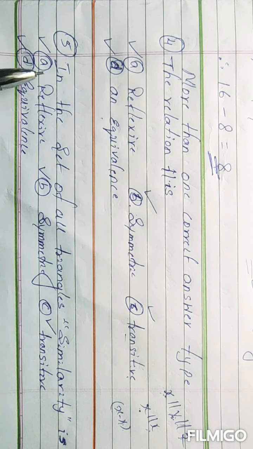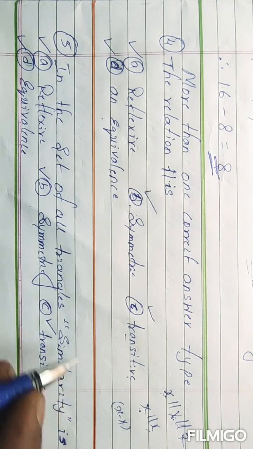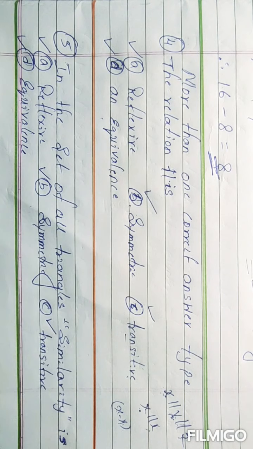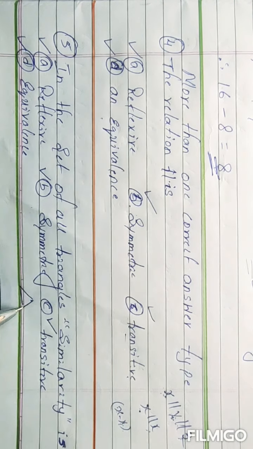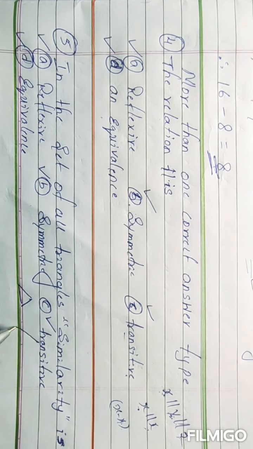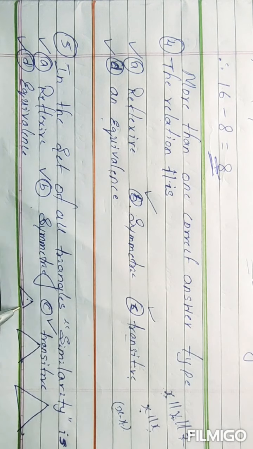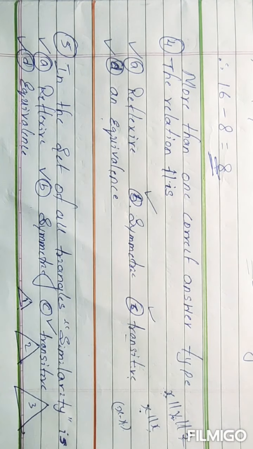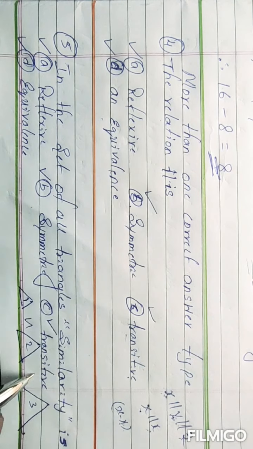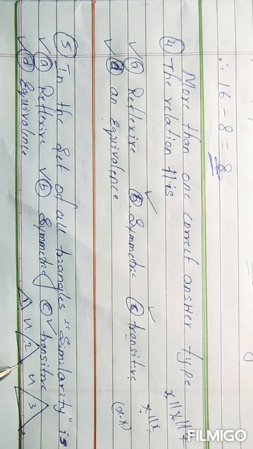Next question. In the set of all triangles, similarity, we need to talk. Let me take three triangles. This is my first triangle. This is my second triangle. This is my third triangle. I will give names, triangle 1, 2, 3. The first is similar to the second triangle. The second triangle is similar to the third triangle. They look the same, but sizes are different. Then it is similar. Looking the same and size also the same is congruence.